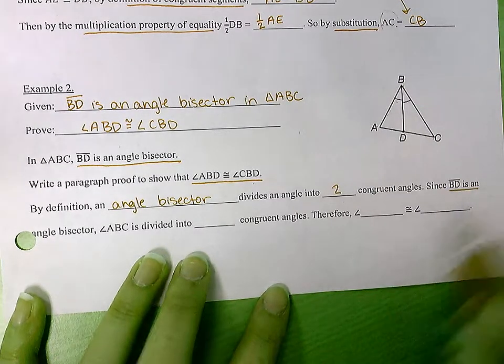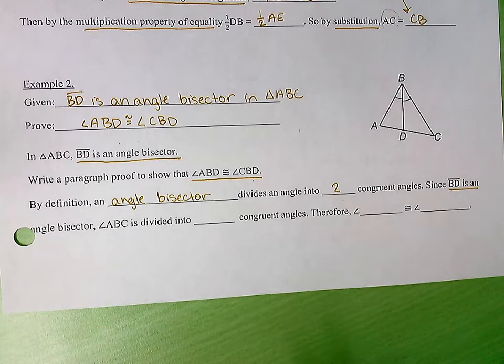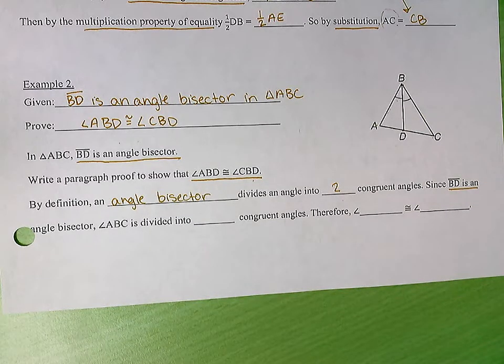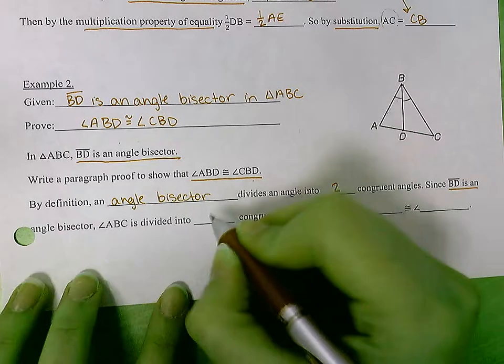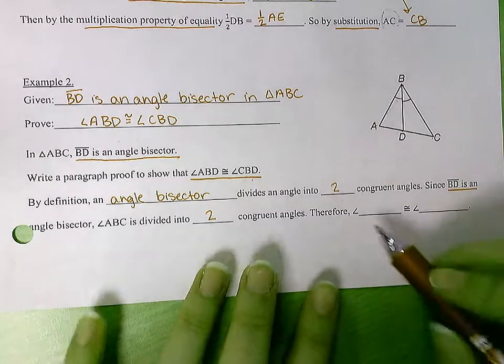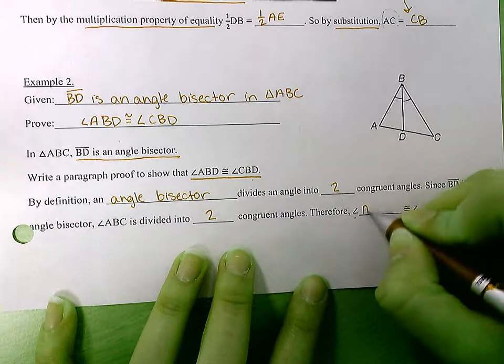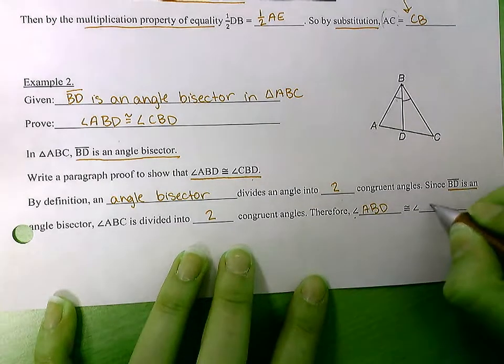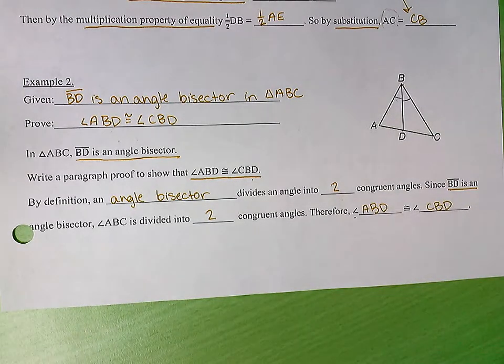Now since BD is an angle bisector, that was given to me, angle ABC is divided into how many congruent angles? 2. Okay? Therefore, I can say my angles ABD and CBD are congruent. This one was just using that angle bisector definition. It's basically one step. You didn't even have to make it that long.